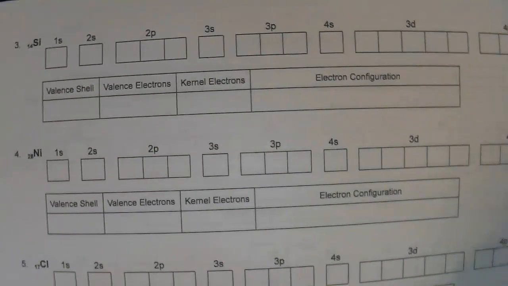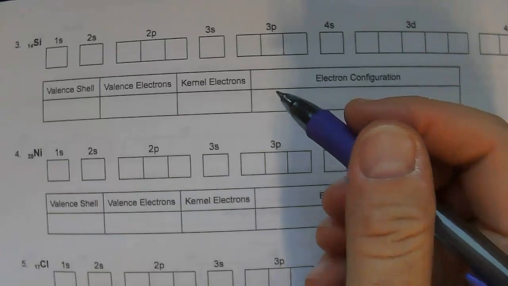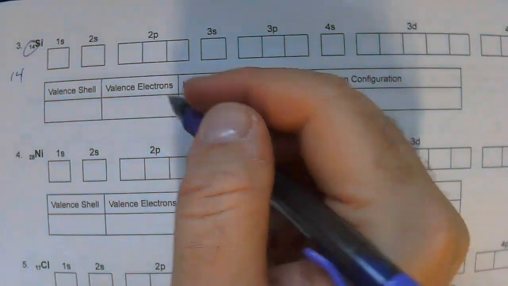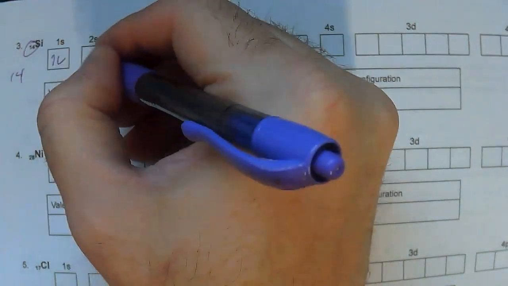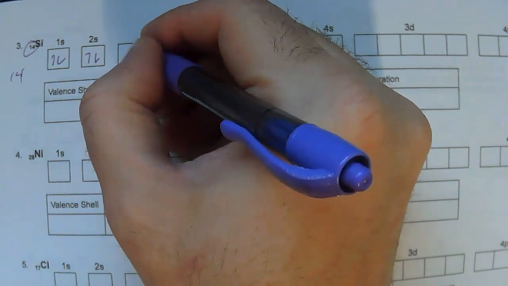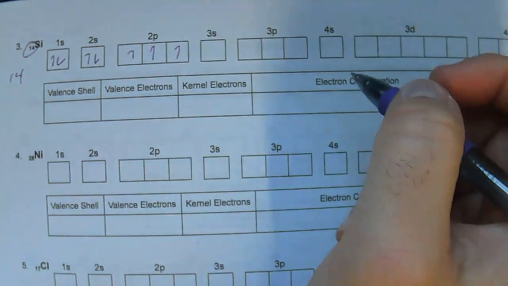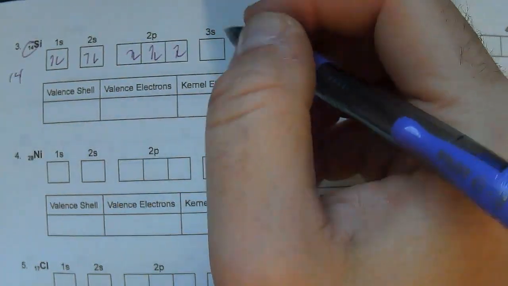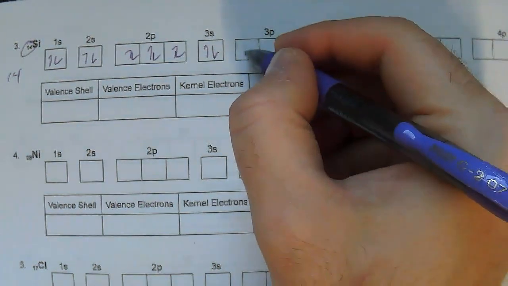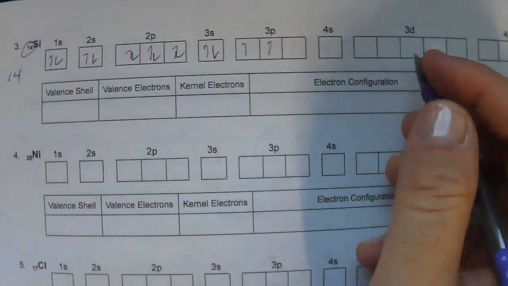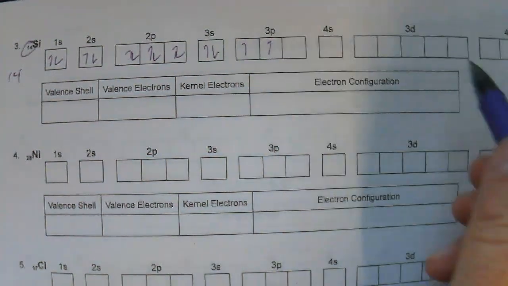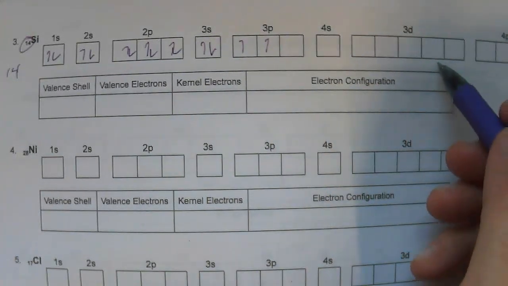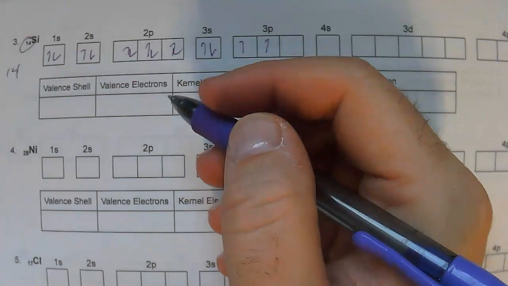Okay, so now we're getting into some larger atoms. Okay, this has 14 electrons. So we're going to go 1, 2, 3, 4. And remember, fill the p's one at a time. 1, 2, 3. So that's 7, 8, 9, 10, 11, 12, 13, 14. Okay, try to get in the habit of filling the p's, and then eventually, if you get to the d's, one at a time, and then come back and fill them the second time.